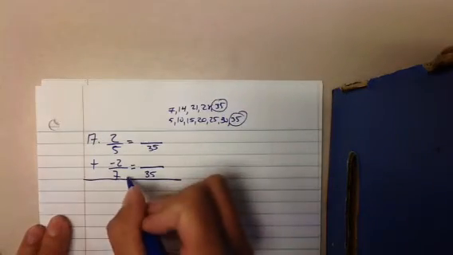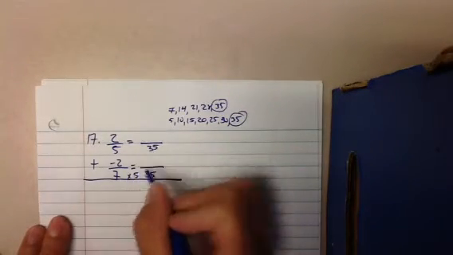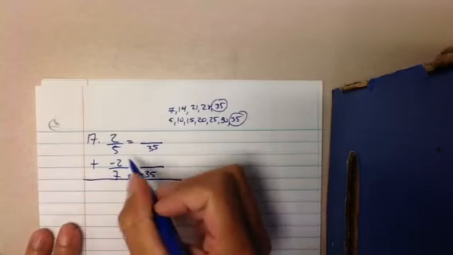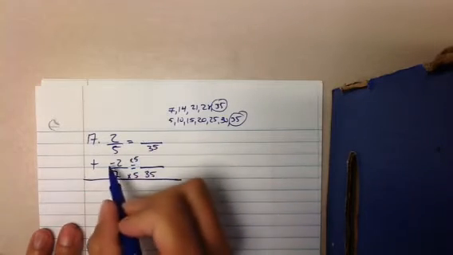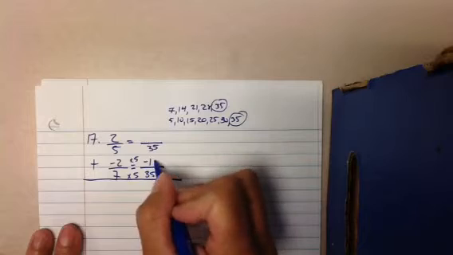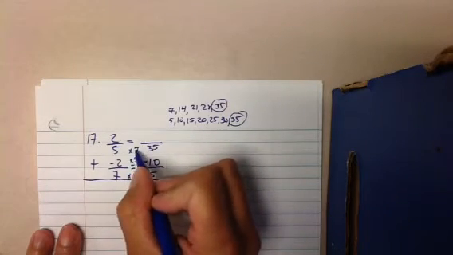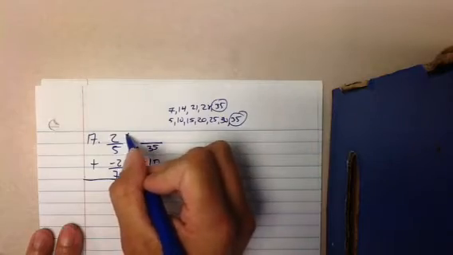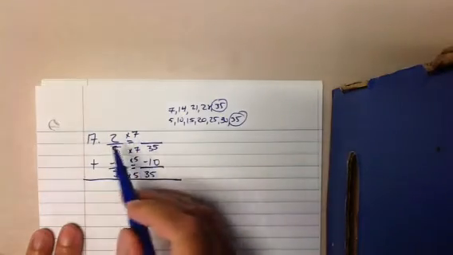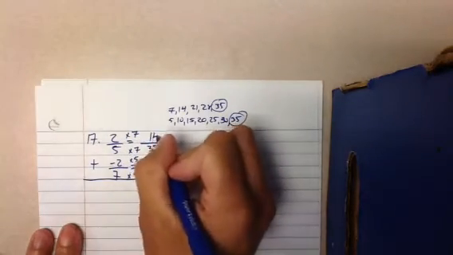So we multiply 7 times 5 to get 35, and what we do to the bottom, we must also do to the top. So -2 times 5 is -10. Up here on the top fraction, we multiply 5 times 7 to get 35, and what we do to the bottom, we do to the top. So 2 times 7 is 14.